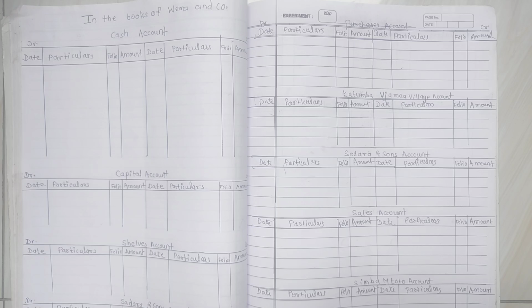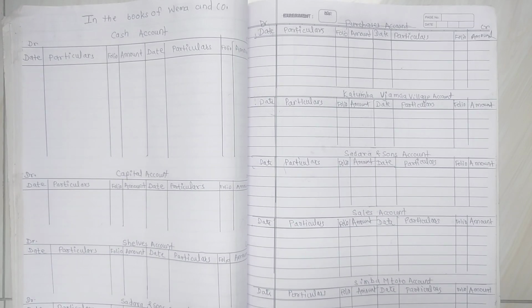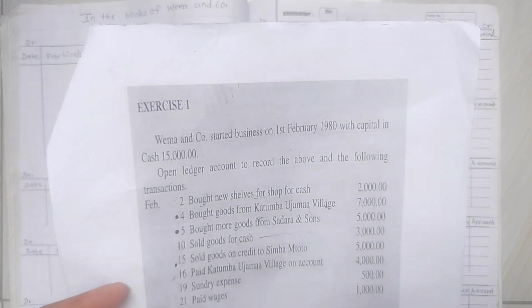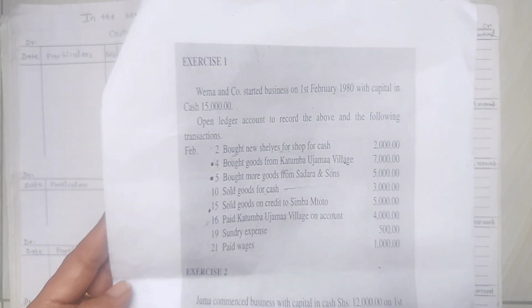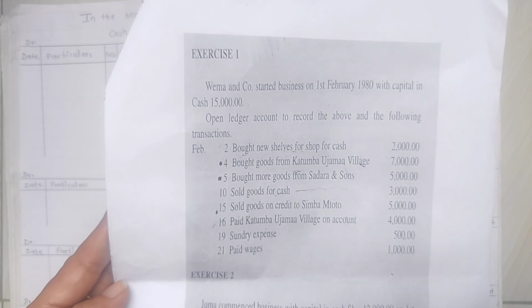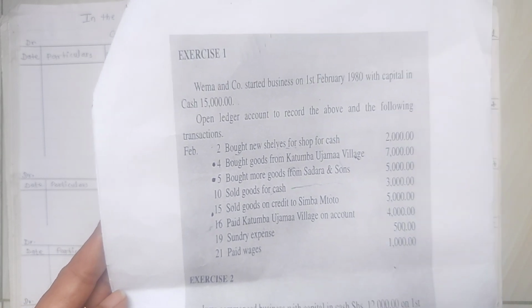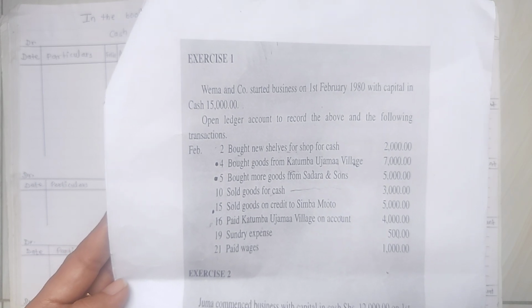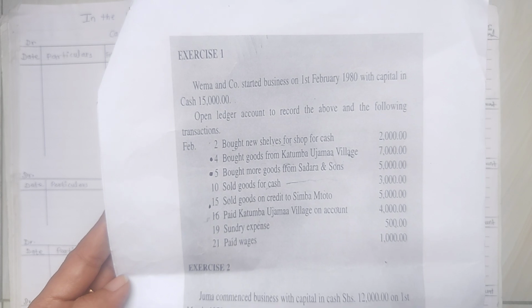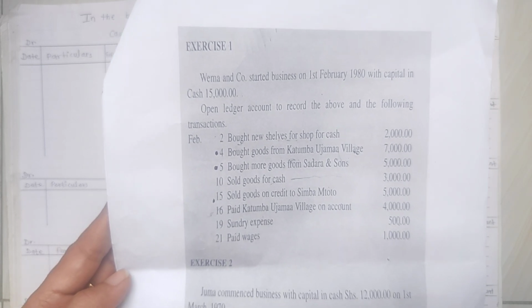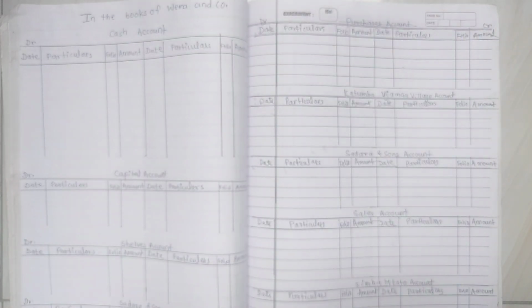Hello students, in this video also we will prepare various ledger accounts. See the question given on the screen. You can pause the video, note down this question, and solve the problem in your notebook along with the video for better understanding. Vema and Company started business with capital. Open ledger accounts to record the above and the following transactions. As per the question and the transactions given, I have already prepared various ledger accounts. You just pause the video and draw all these ledger accounts.